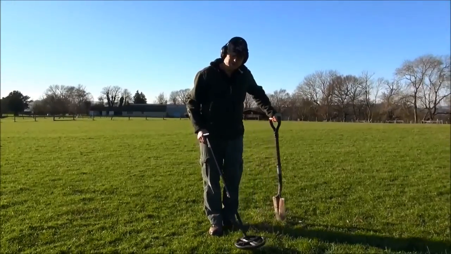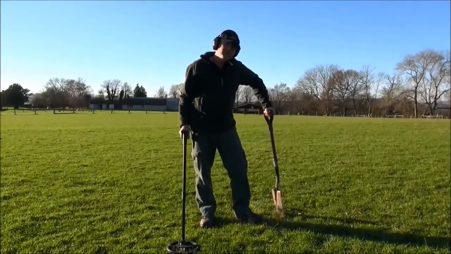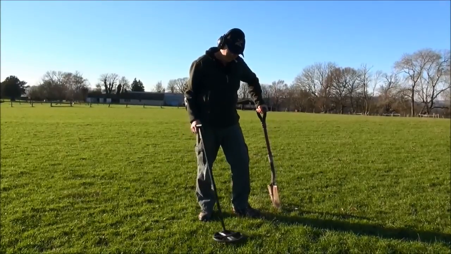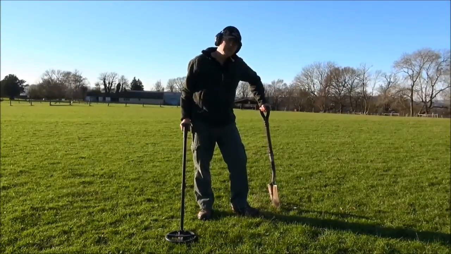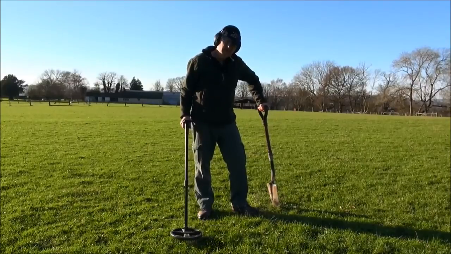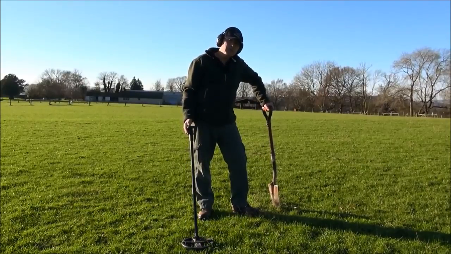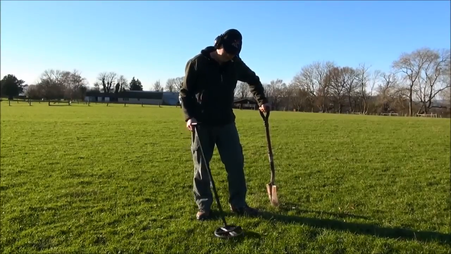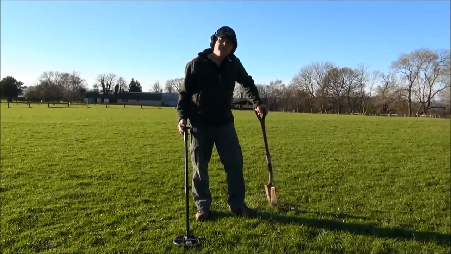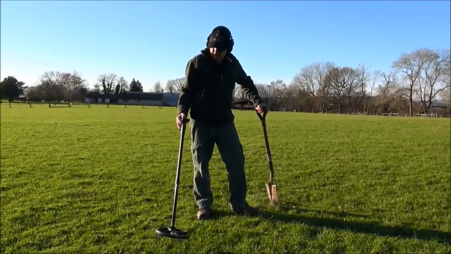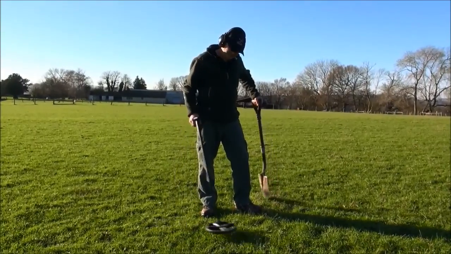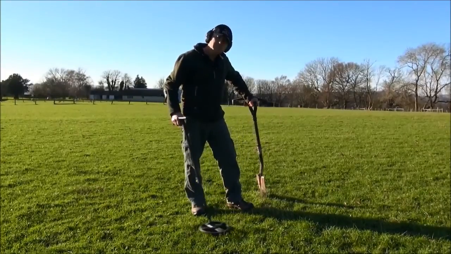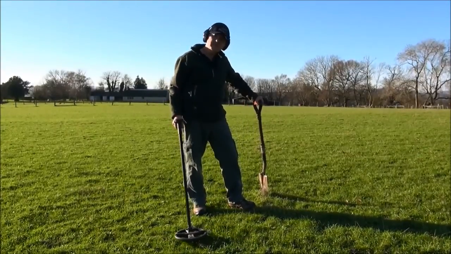Here's an interesting target. Thanks to the audio response, I can tell that that's a deep target. It's really faint. Now listen to what happens when I turn the audio response up. Just make a note of this signal. It's like a murmury, ghosty sound. Let's turn the audio response up to 7. Now that's the same intensity as a shallow target.